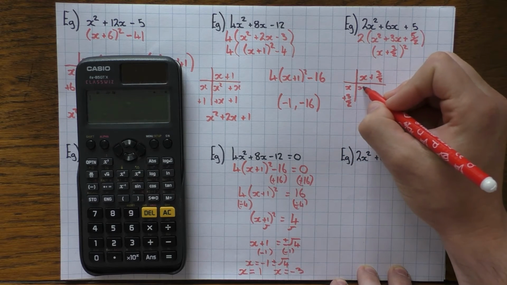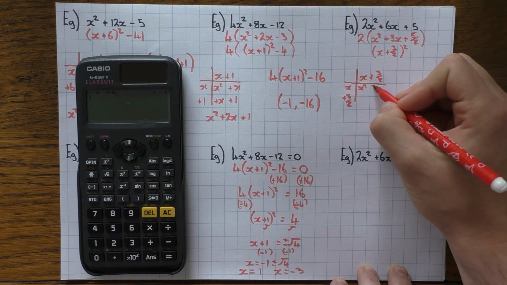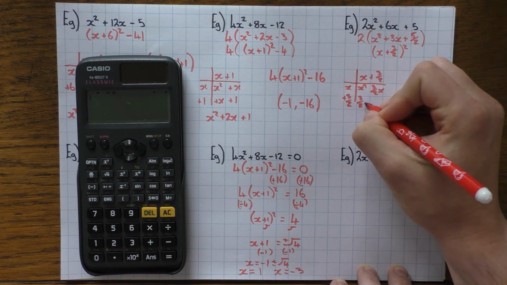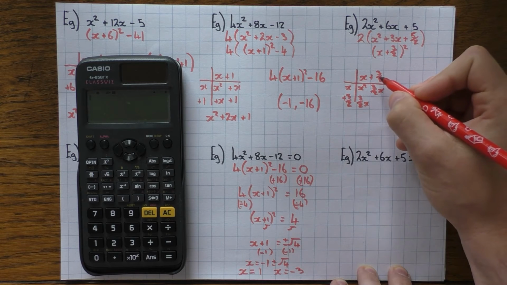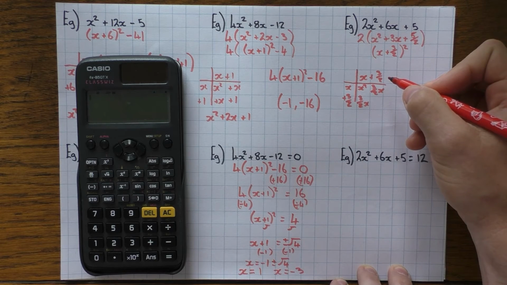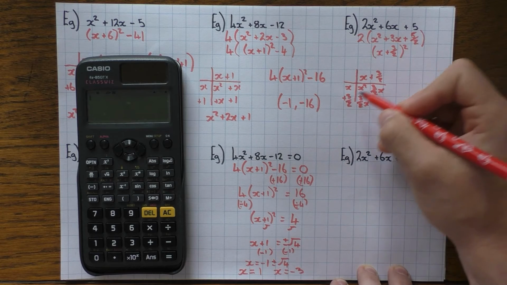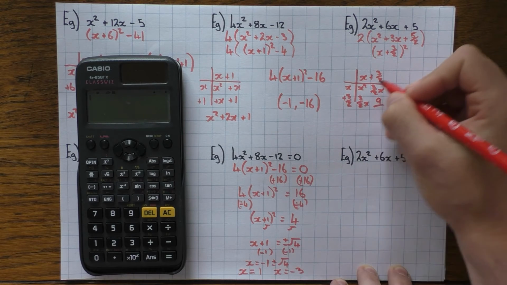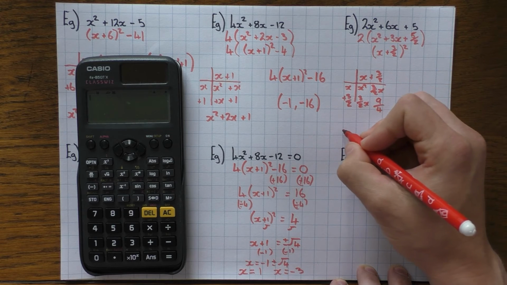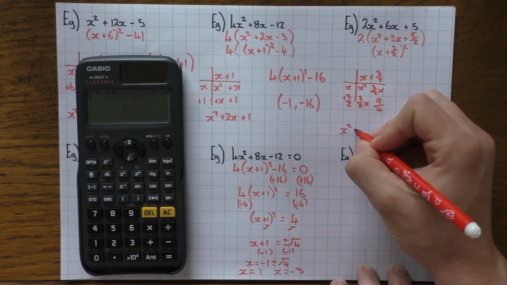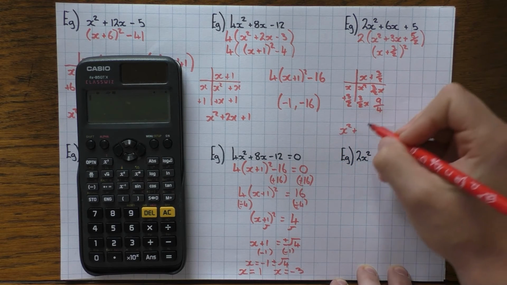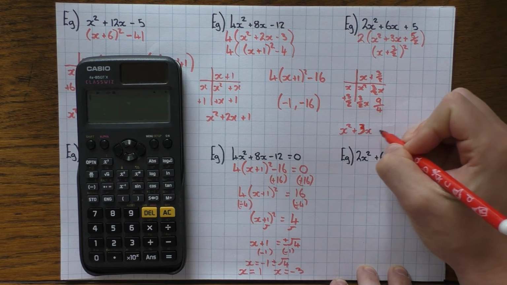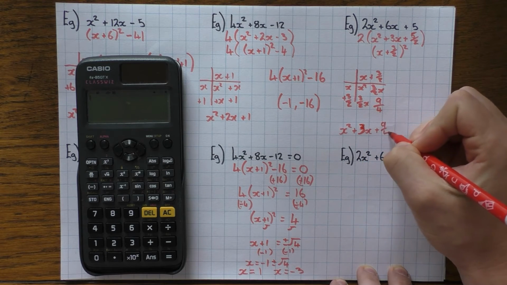And then we've got our x squared, and then I'm going to have 3 over 2x, 3 over 2x, and 3 over 2 times 3 over 2. This is why I keep it as a fraction, because when you times fractions, you just times the top times the bottom. So 3 times 3 gives me 9, and 2 times 2 gives me 4. So when I write that out, I'll have x squared, I'll have my 3x, and then I'll have 9 over 4.